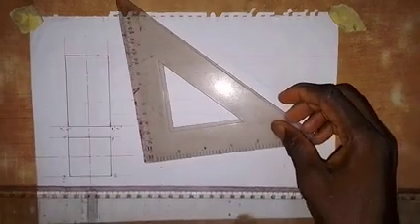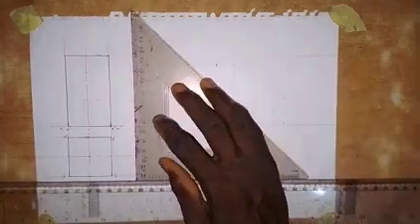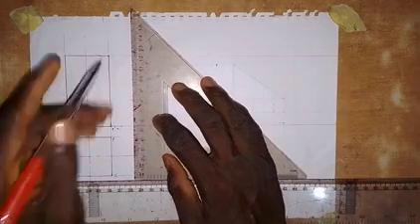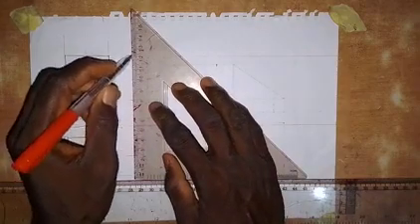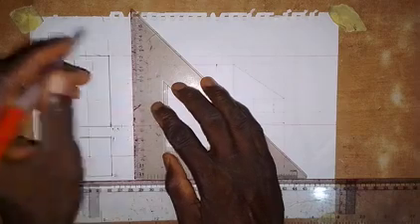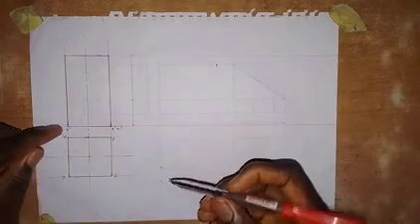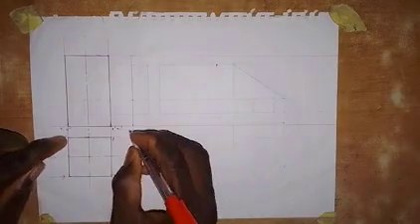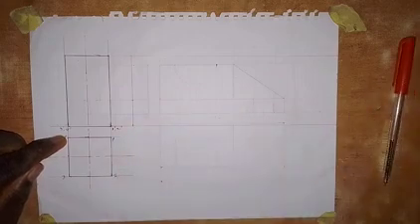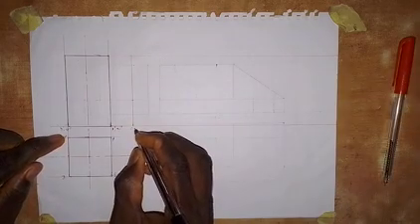Then we take the set square, moving away from the front elevation at any distance, and draw a vertical line like this. Okay, draw a vertical line. Then for the length of side, we are cutting it from this point 4. So this point is point 4. So we have to put 4 here.